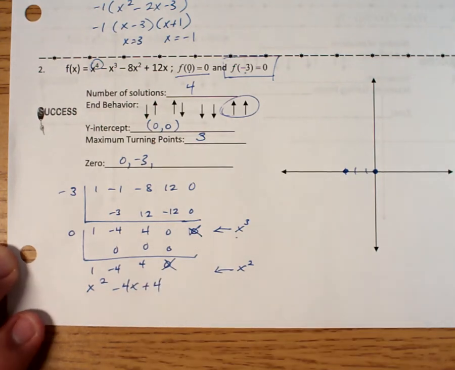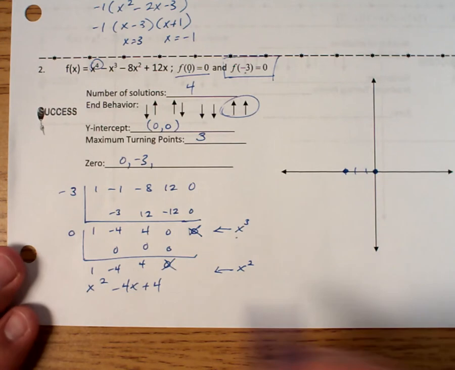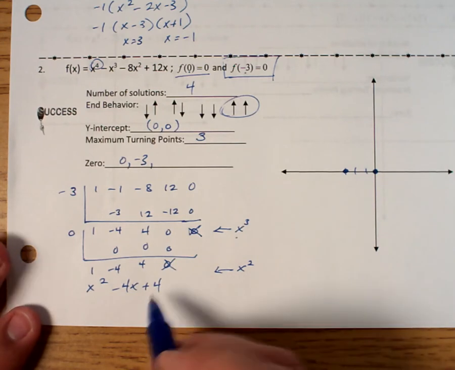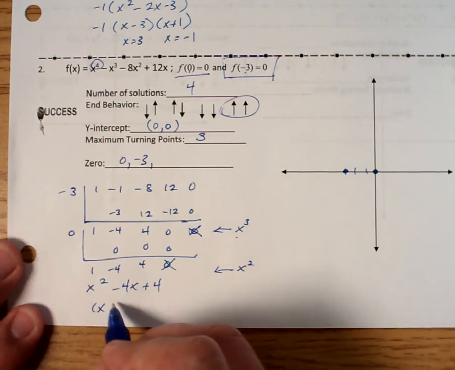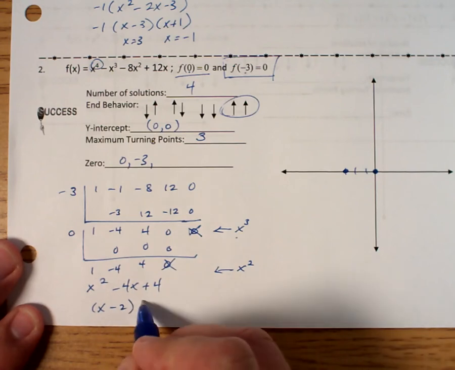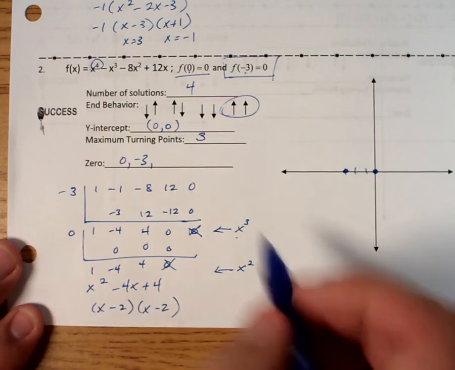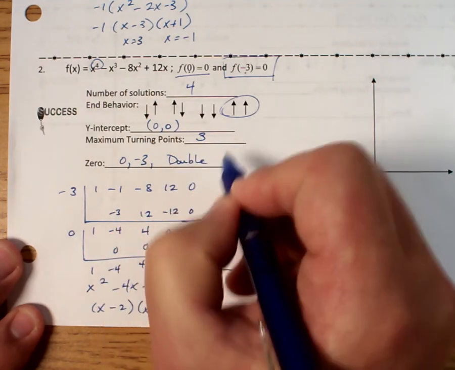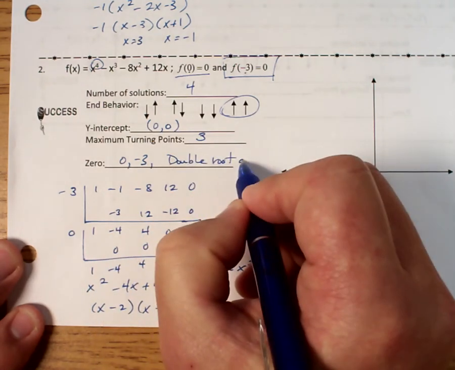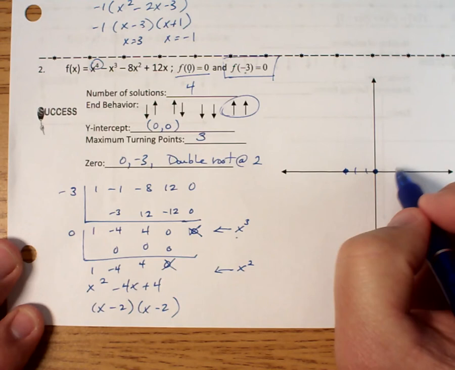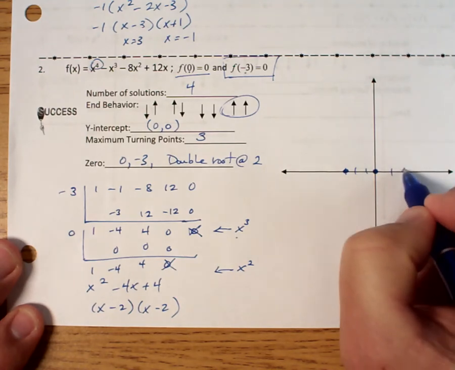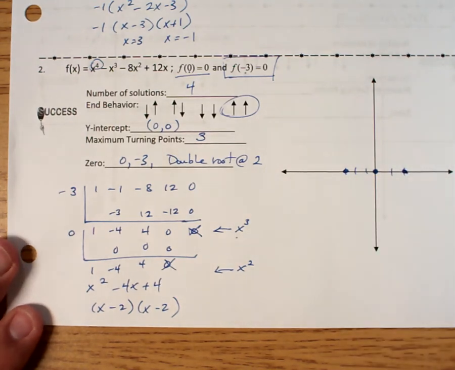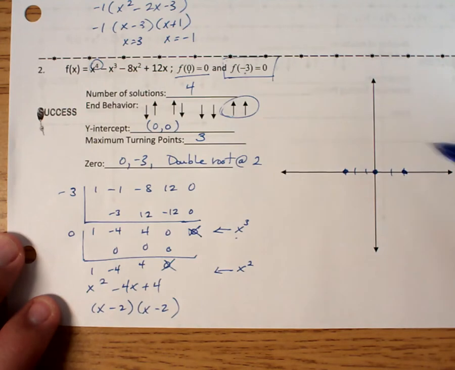Factor this ideally to find the other two zeros: x minus 2 and x minus 2. So I have a double root at 2. So over here I will have a double root at 2 with up and up end behavior.